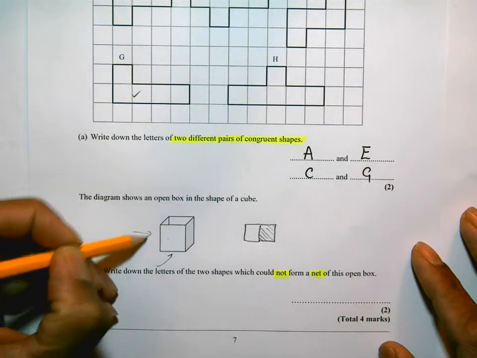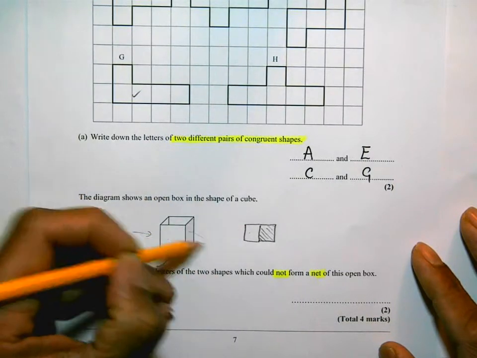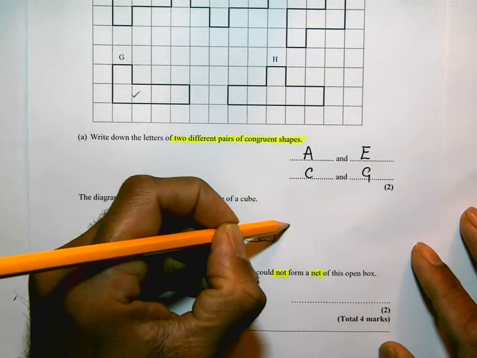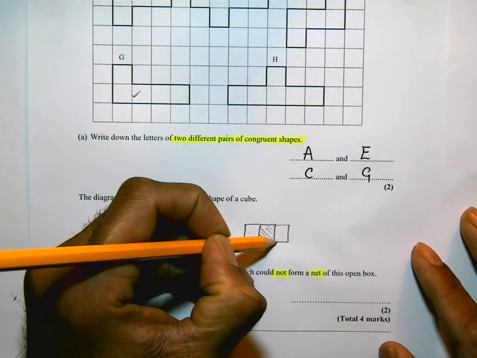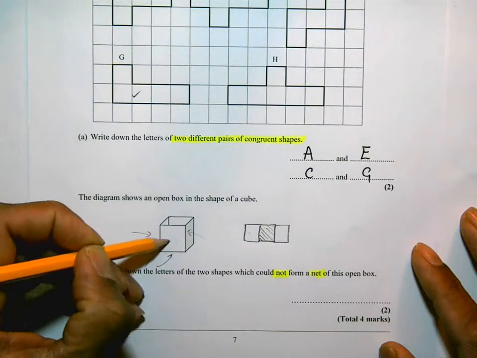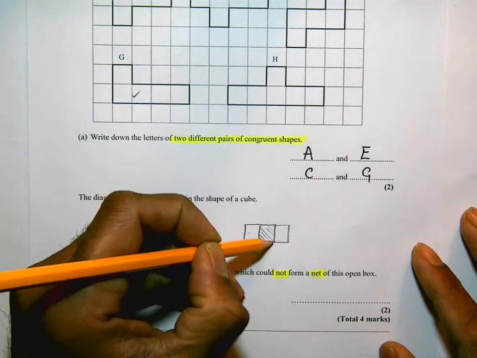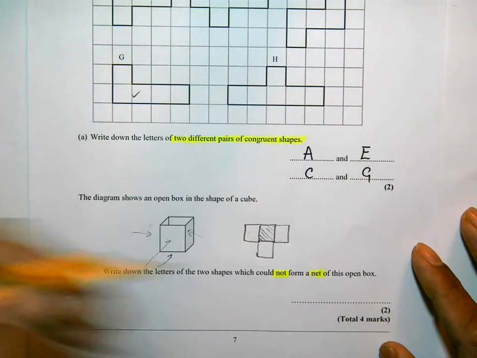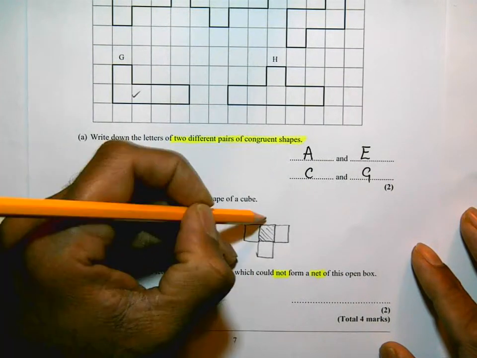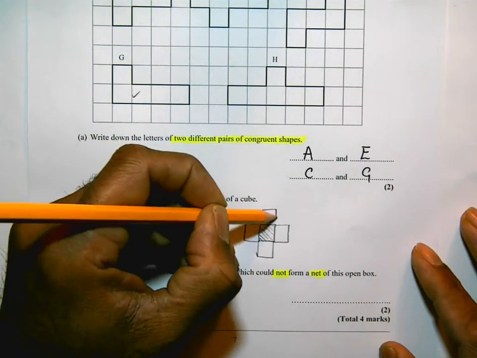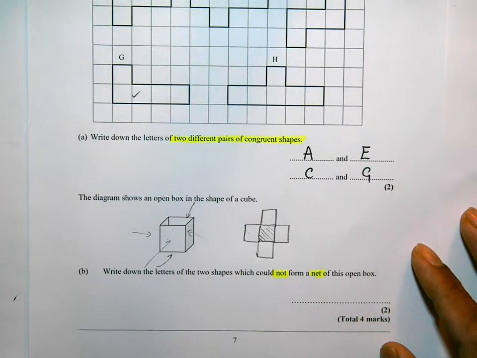This side here, when I pulled it down flat, it'd be there. This side of the front, if I pulled it down, it would be there. And the side of the back, if I pulled that down, it would be over there. So that's one possible net of the shape.